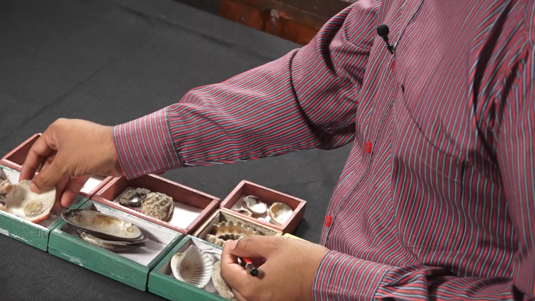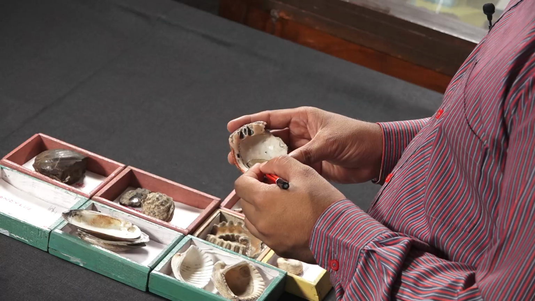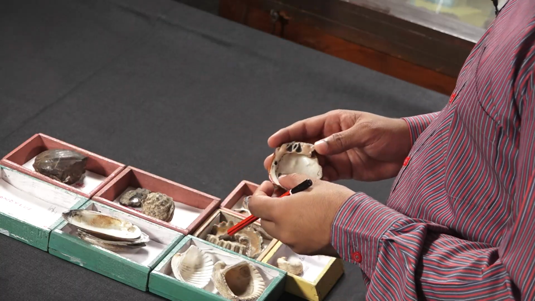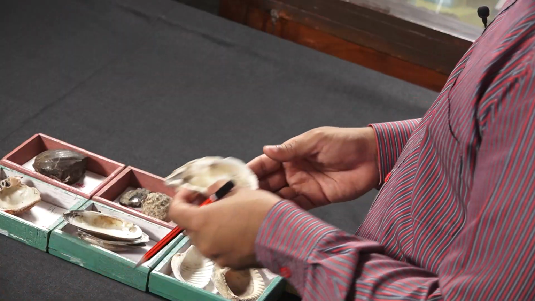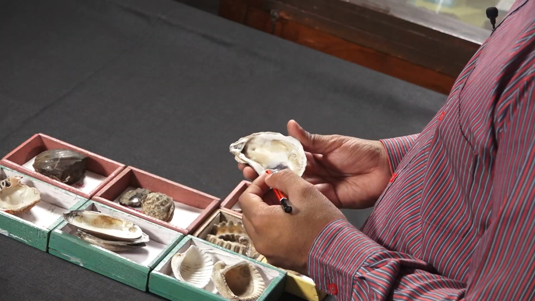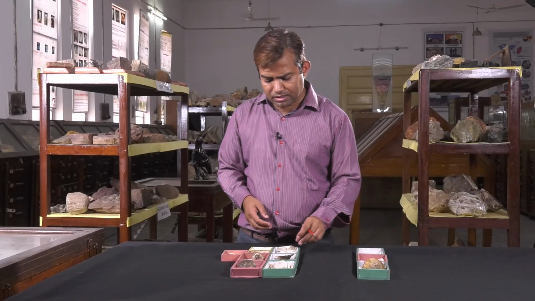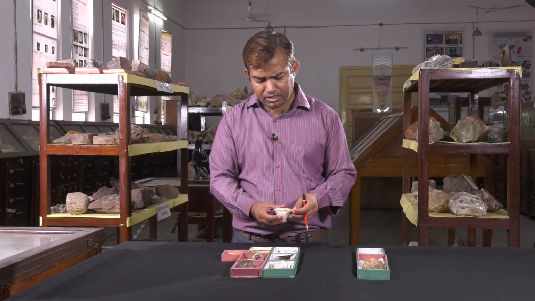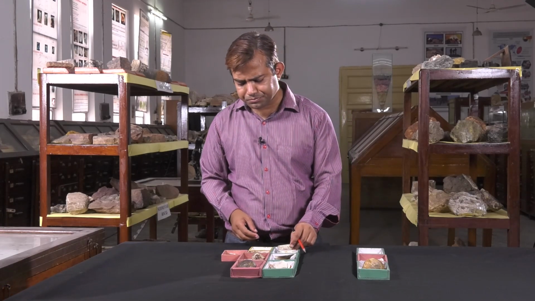Like in spondylus, you have a large subcentral muscle scar present. So, this is monomyrian. Then in the ostrea, you have a single muscle scar present, that is also monomyrian. Then in the arca we have two muscle scars present, it is dimyrian. So, we have monomyrian and dimyrian.